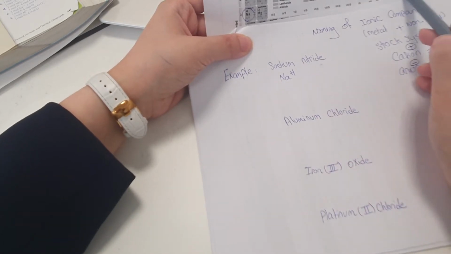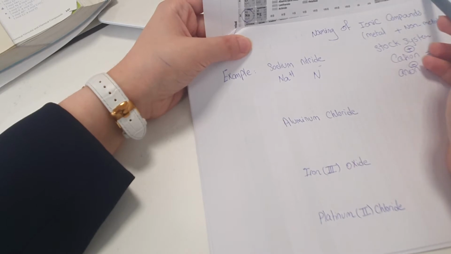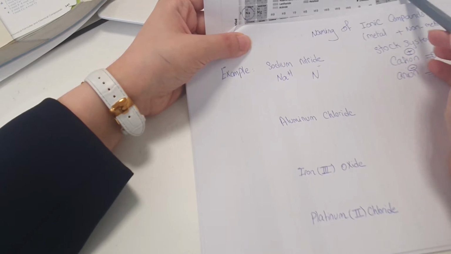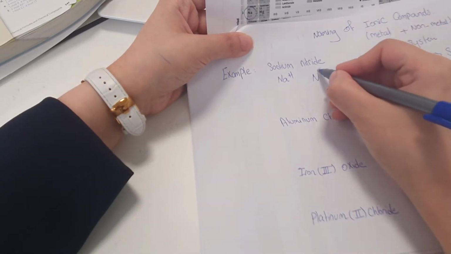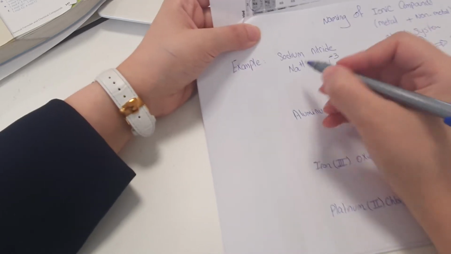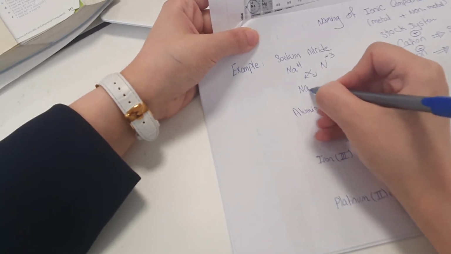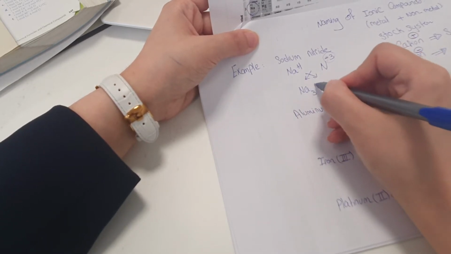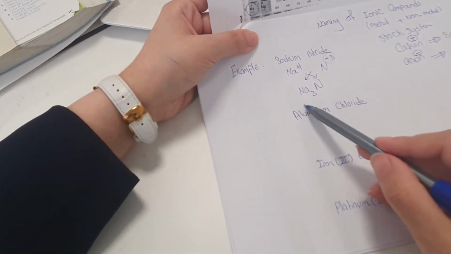While nitride, nitrogen, N, is in group 6 here, and its oxidation number is -3. What will you do next? Crisscross. So the sodium will take the oxidation number of nitrogen without a charge, 3, and the nitrogen will have 1. We don't write 1, so it will be Na3N. Sodium nitride.